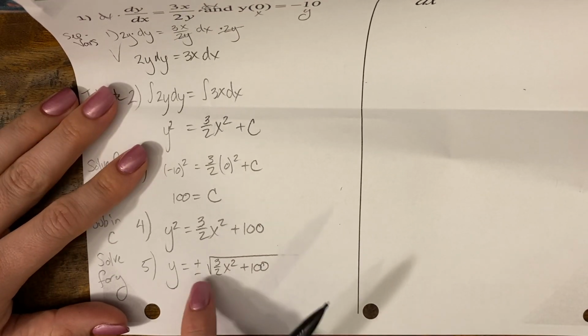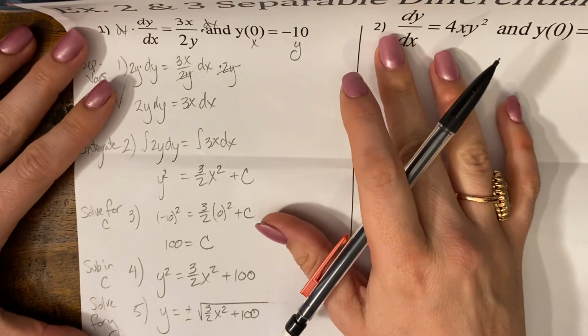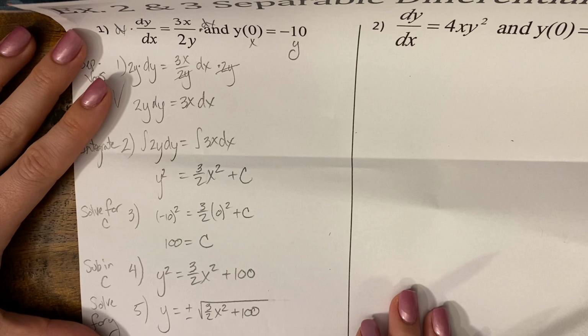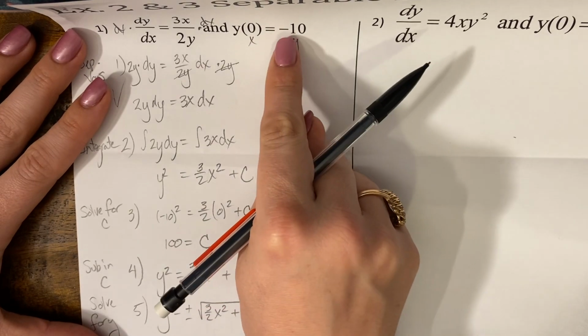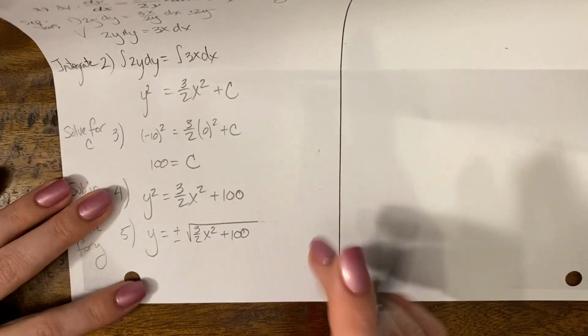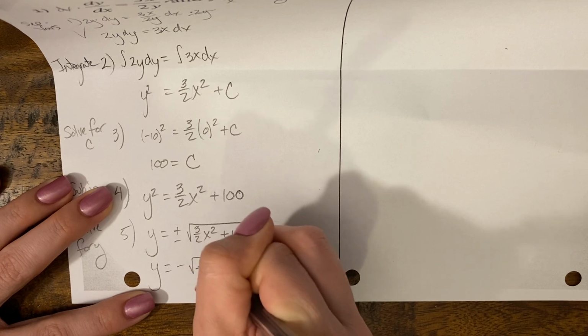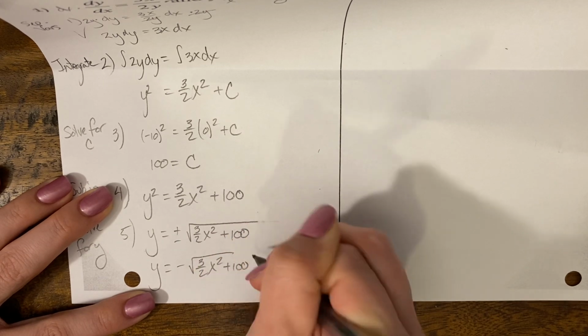And then let's think, is this the plus or the minus for y? It's the minus because the y value here is negative. The y is negative 10. So y equals negative root 3 halves x squared plus 100.